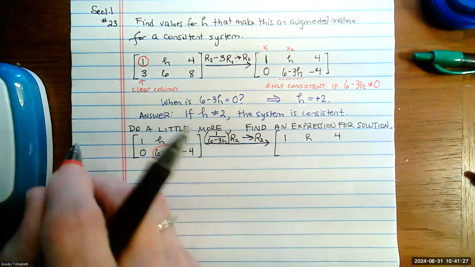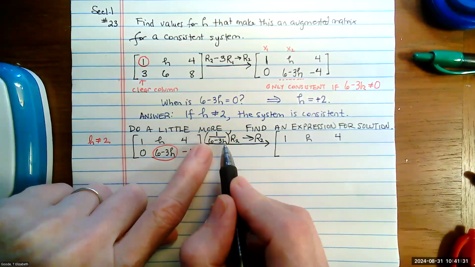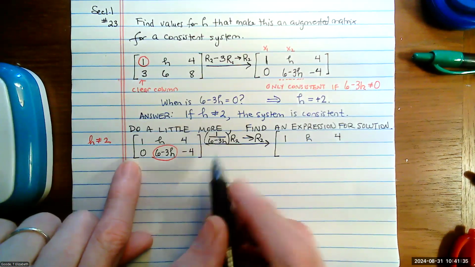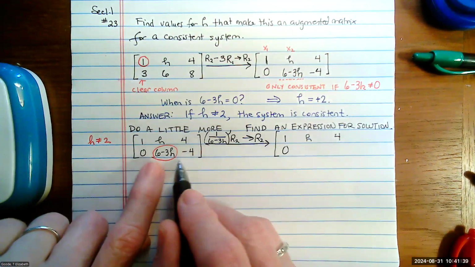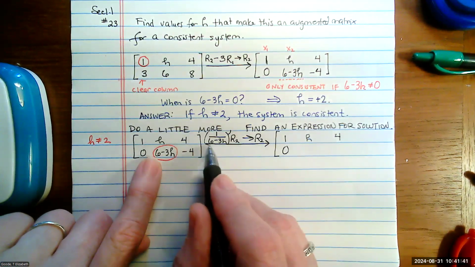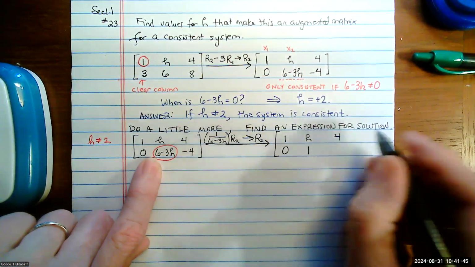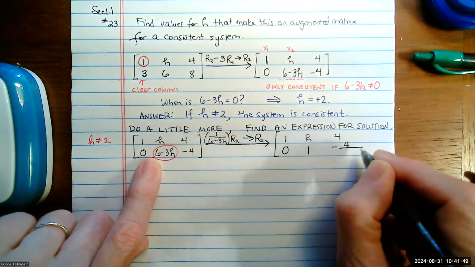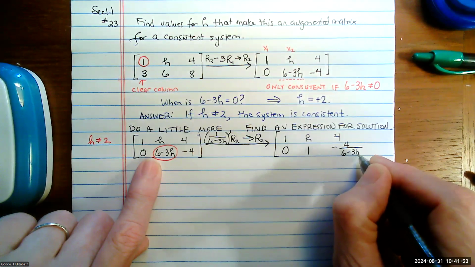Okay? You can see, this right here. We cannot have 2 down here. We'd be dividing 1 by 0. That's not allowed. So 0 divided by any non-zero quantity is still 0. 6 minus 3h divided by 6 minus 3h. Well, that was the point. We get a 1. And now, in the A23 position, we're getting negative 4 divided by 6 minus 3h.